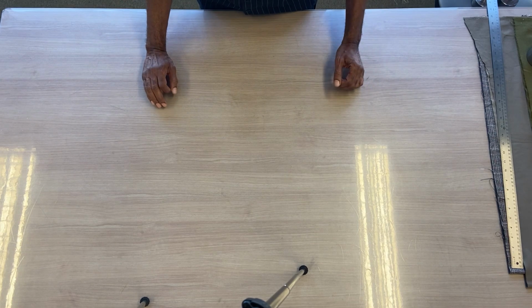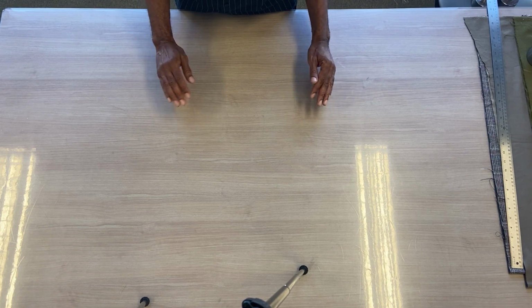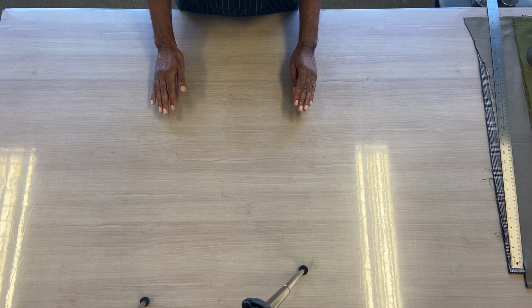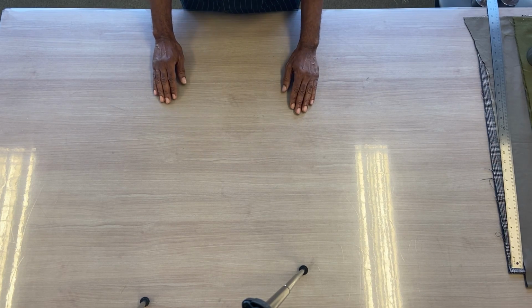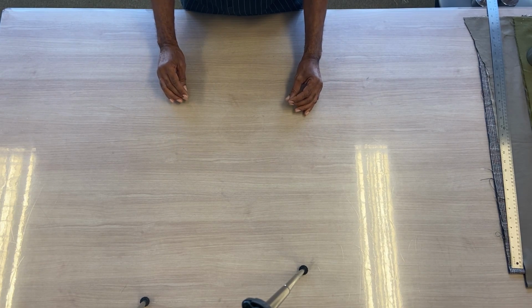The reason he's doing this is that fabric is the most expensive cost in a garment. As soon as you buy the fabric, 45% of the cost has already been taken up before you even put a needle to the garment. So your marker has to be really, really tight.